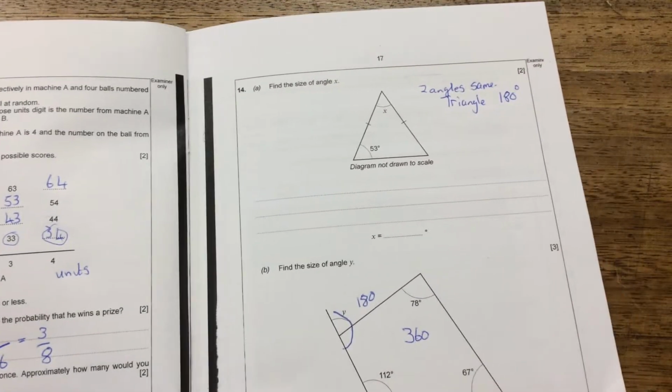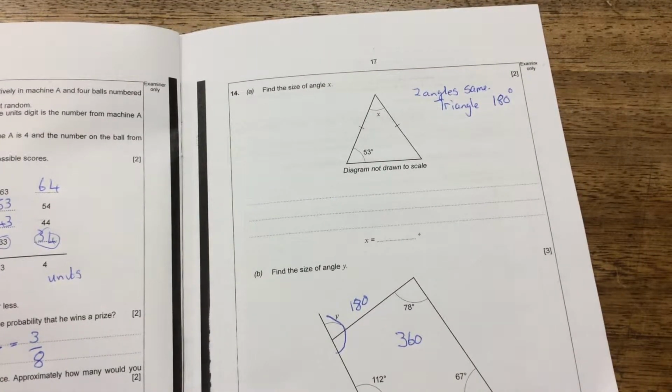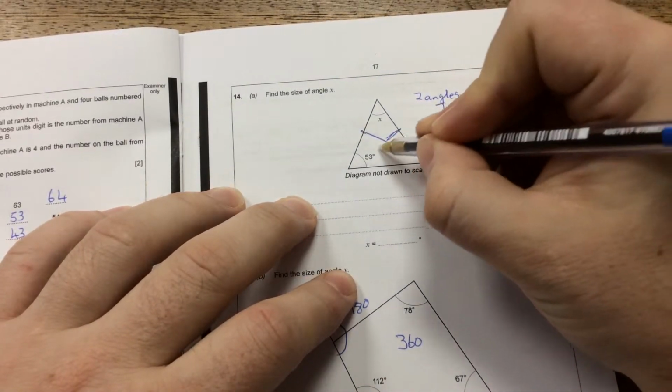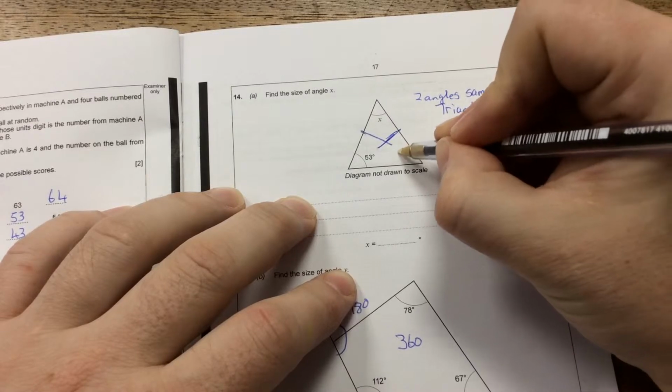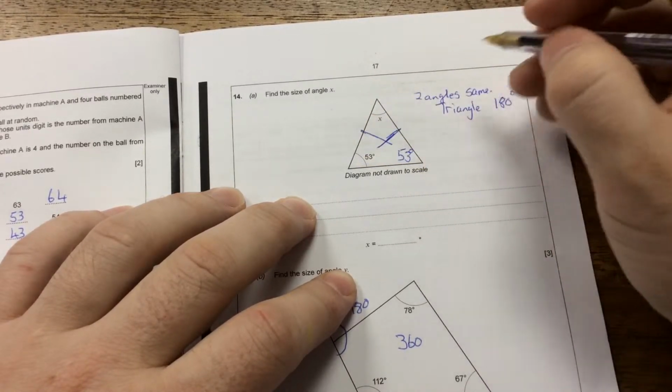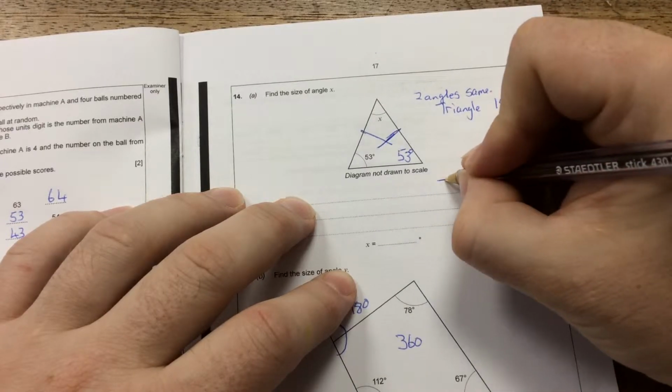Question 14. Right, this is called an isosceles triangle because 2 of the sides of it and 2 of the angles are the same. The angle is pointing down. That means that these 2 angles are the same. So this angle is 53 degrees also. And then to find angles in a triangle, it adds up to 180 degrees.